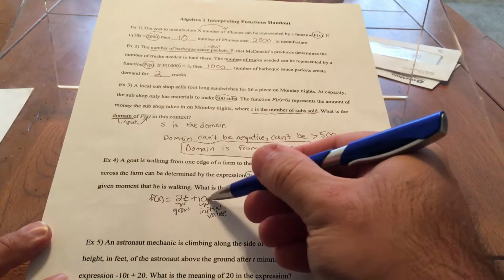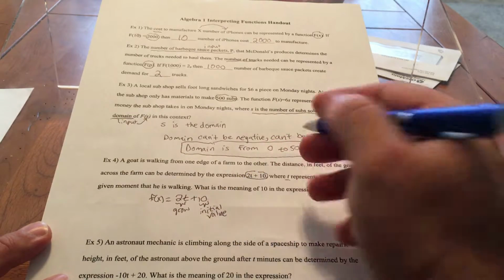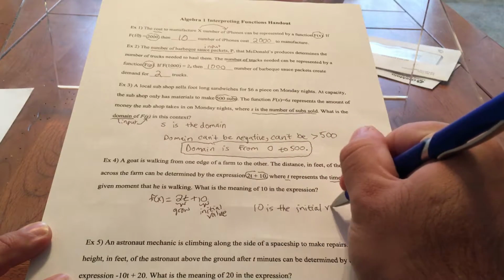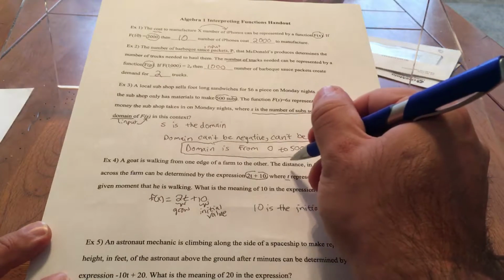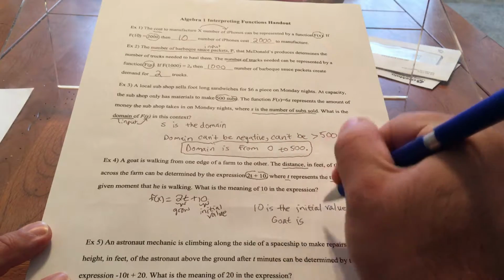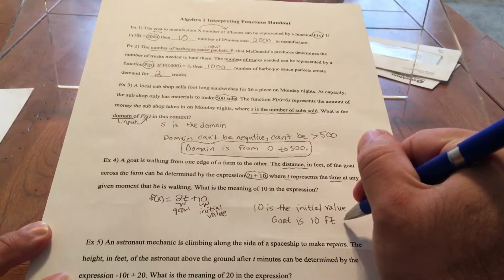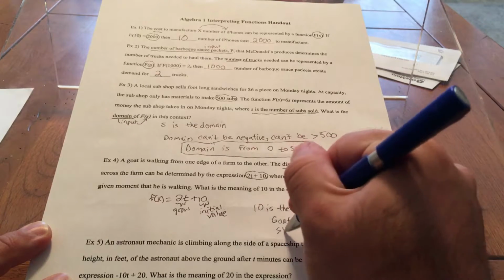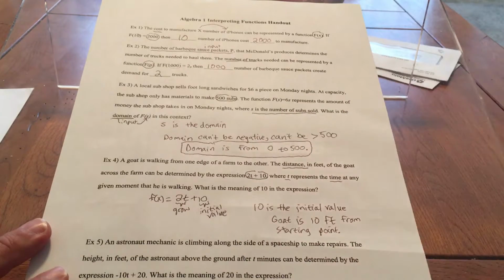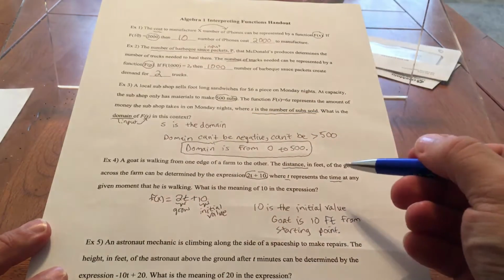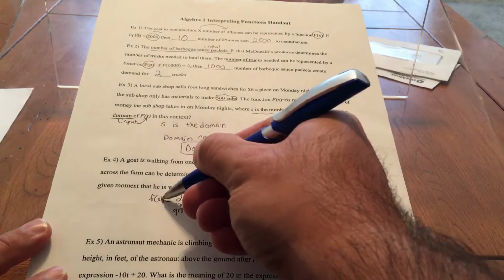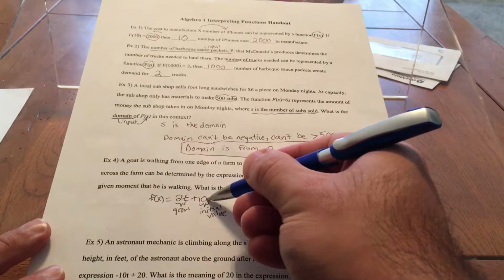Okay, so the initial value, and they're asking what does 10 mean? Well, 10 is the initial value, but in this case the initial value is represented by distance. So that means that the goat is 10 feet from the fence or wherever he started. 10 feet from starting point. Basically, if f of x is representing distance, because the distance in feet can be determined by this function, then the 10 here has to represent distance.